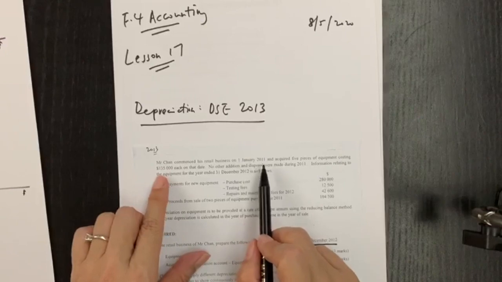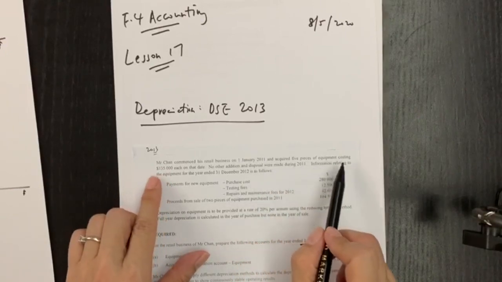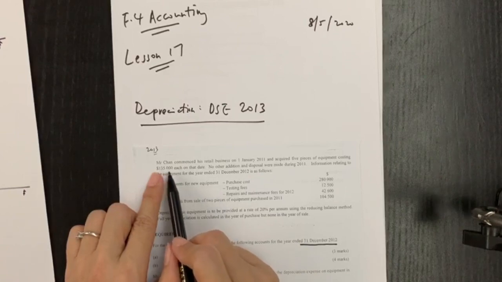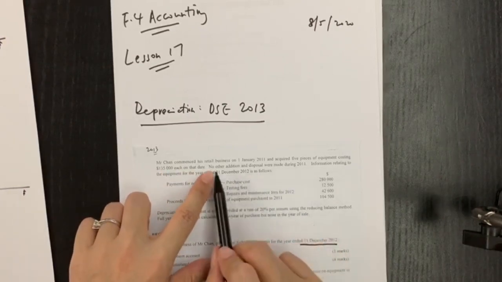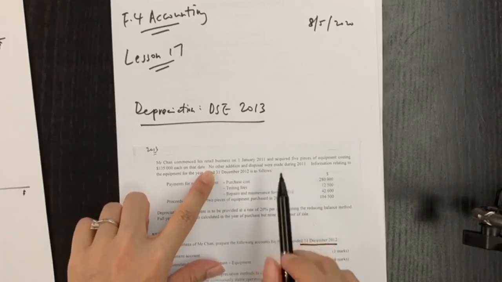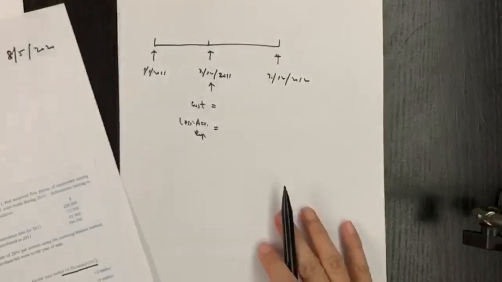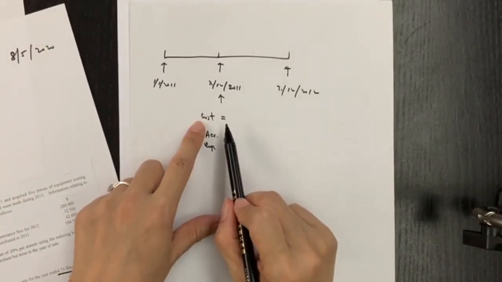Okay, so January 2011 acquired 5 pieces of equipment costing 135,000 each. And then during the first year, year 1, no other additions and disposals were made during 2011. So we have this information. During the whole year, the cost will always be the same.